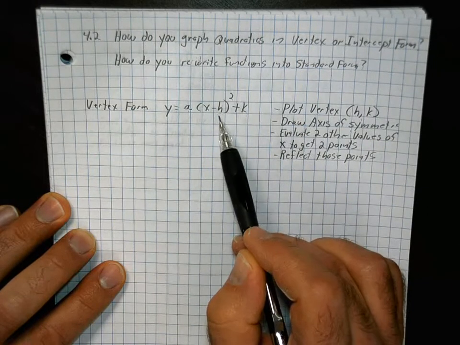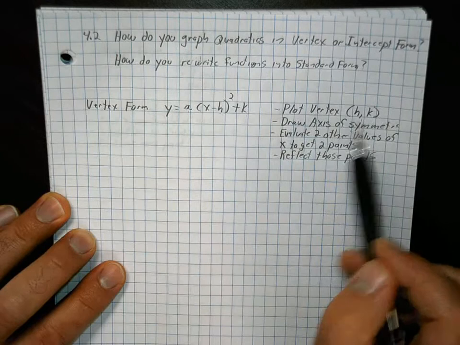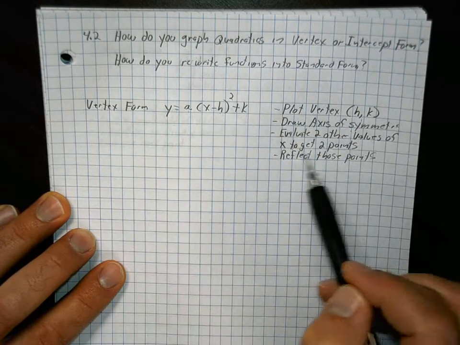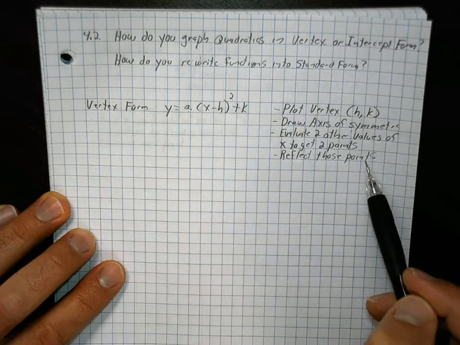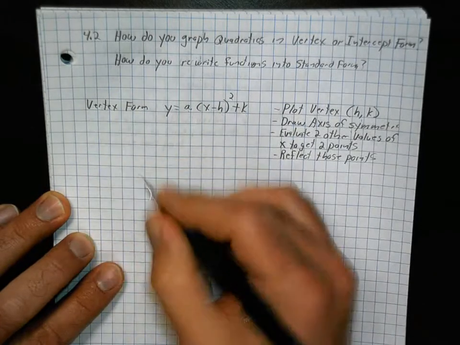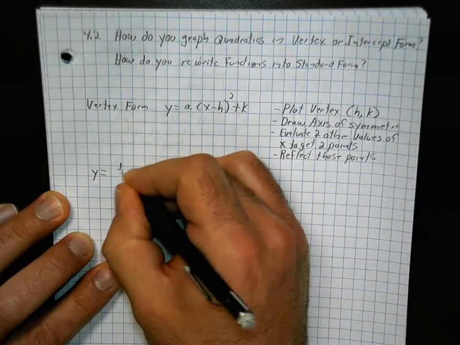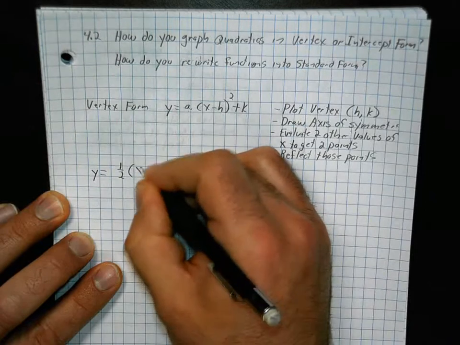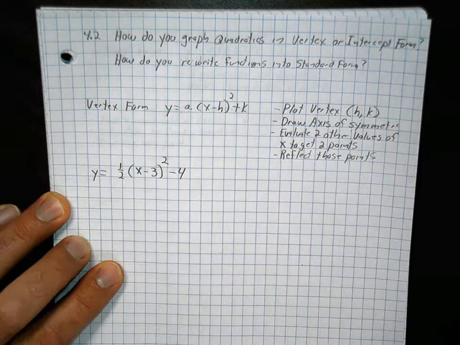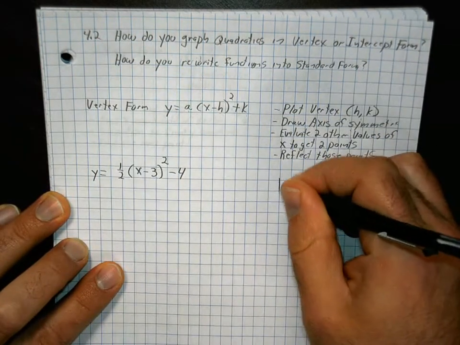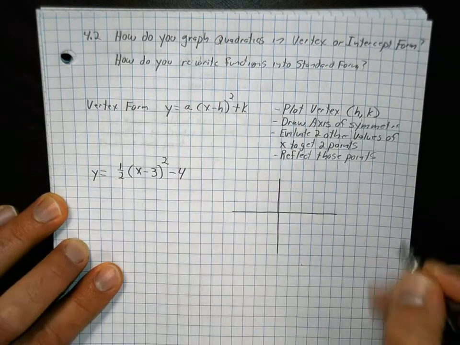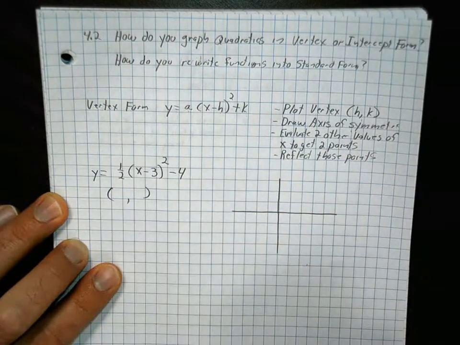So what we're going to do is simply find that vertex, draw our line of symmetry, evaluate two other values of x to get two more points, and reflect those points. So let's do an example here. Okay, so I'll make my XY axis here. Okay, so the first step, what's my vertex?